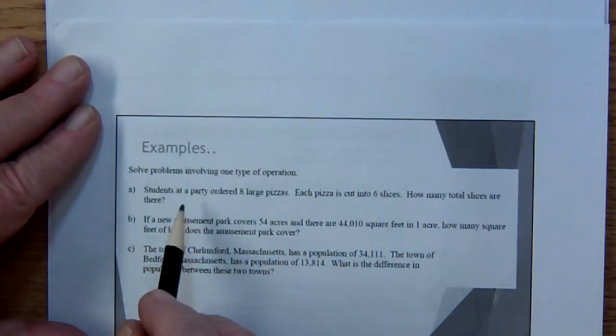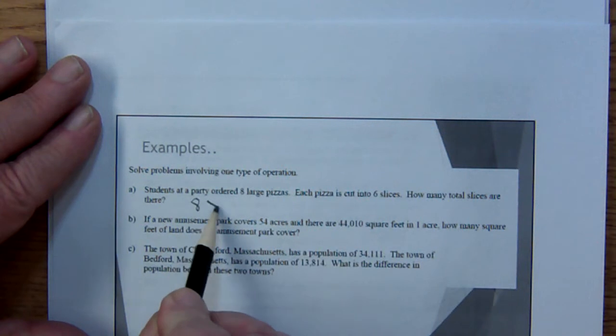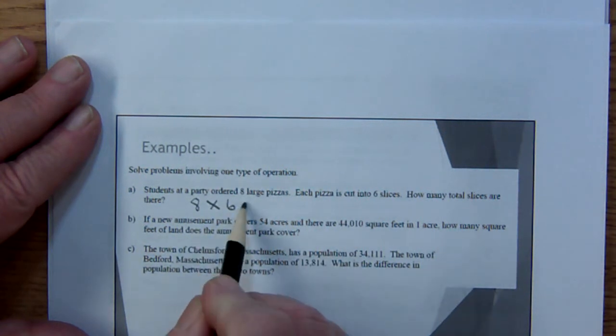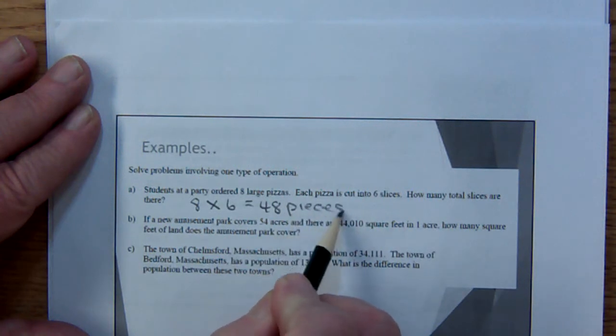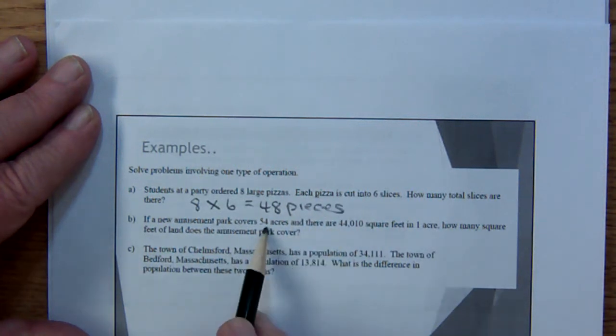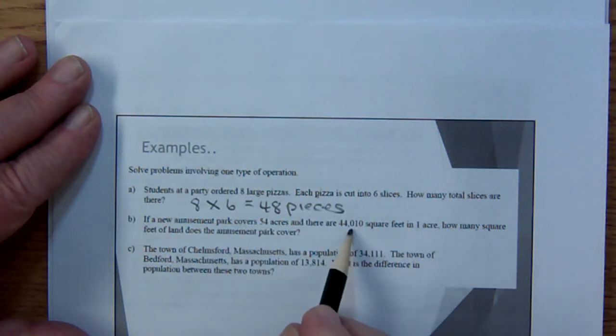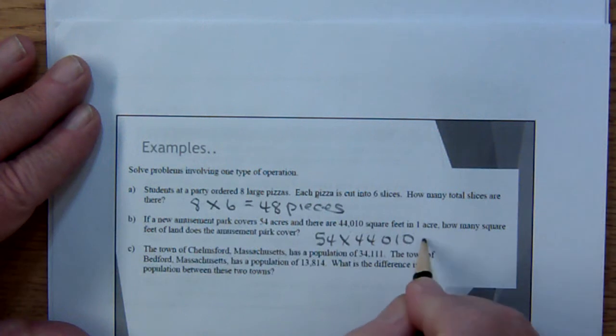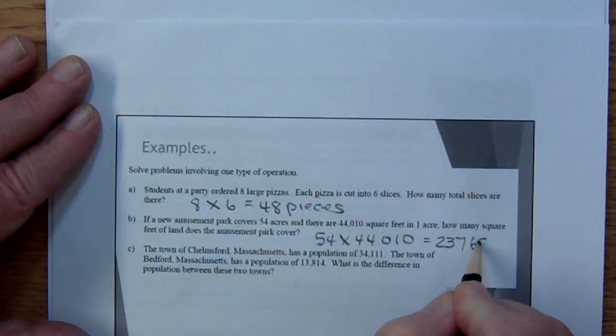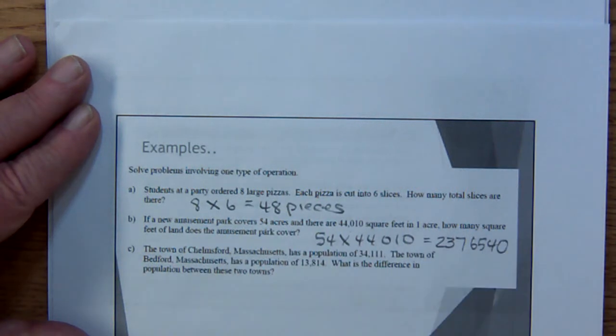Now we're back, and so what happens is the students should have had 8 times 6 or 48 pieces of pizza. Here you need to multiply 54 acres times the number of square feet in an acre, so it's 54 times 44010, and you should get 2376540 as your answer.